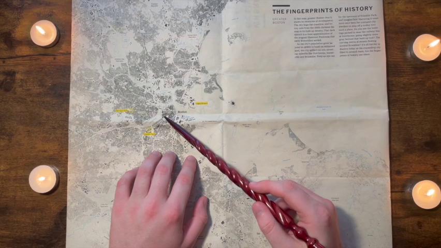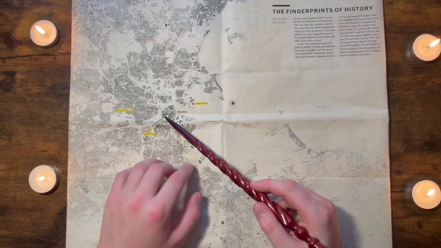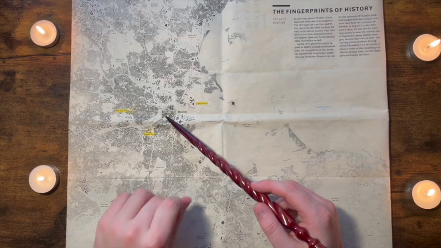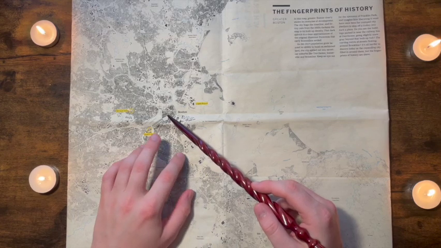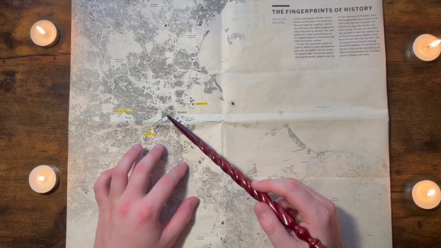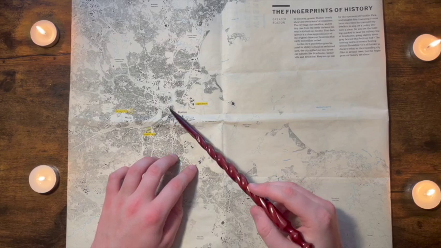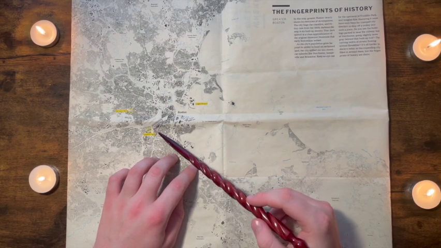And you can still take a tour of Boston's historic African American history through Beacon Hill, where you can learn about the Underground Railroad and the first public school for African American people in, I believe, the United States, although I could be wrong.